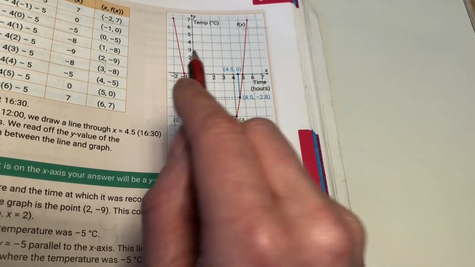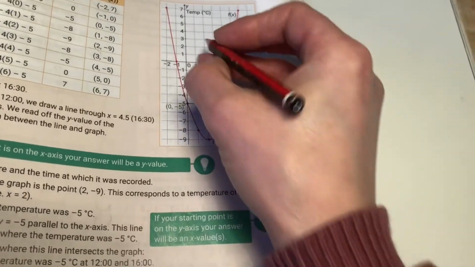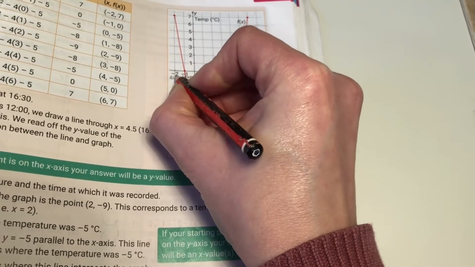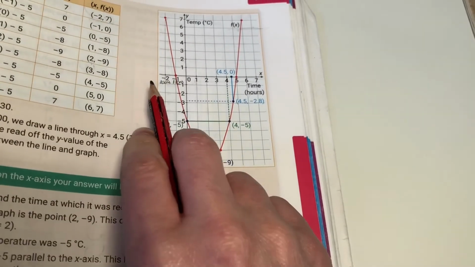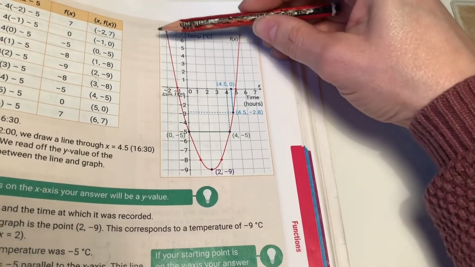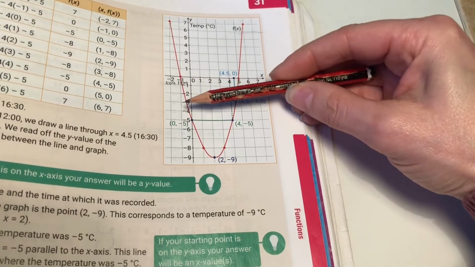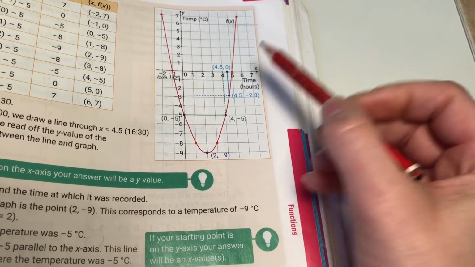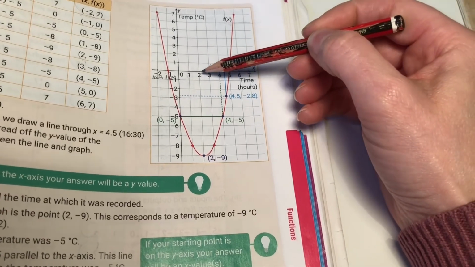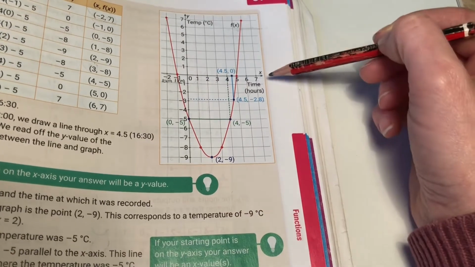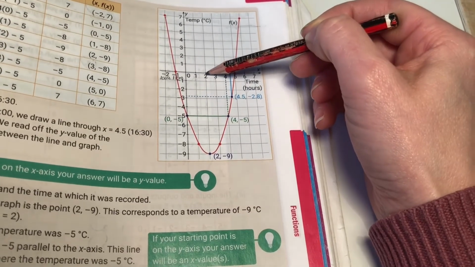And you may even want to actually write that in to help you. So 11 a.m. and 10 a.m., just to give you a little bit of an easier way of understanding what we've got here. So our function is the temperature for those different times of the day. So for example, at 2 p.m., find 2 on our time axis, our x-axis.